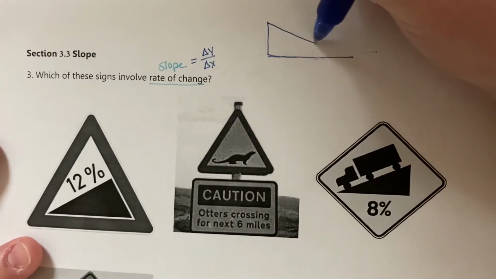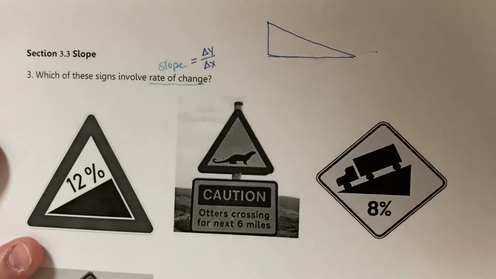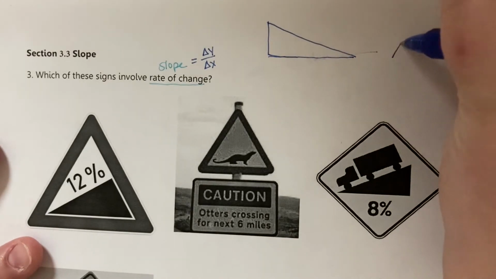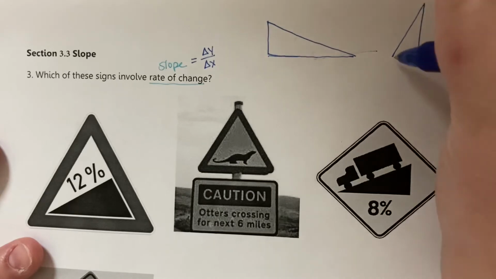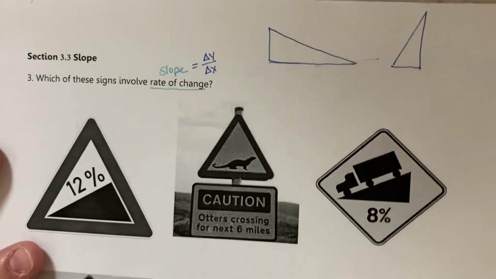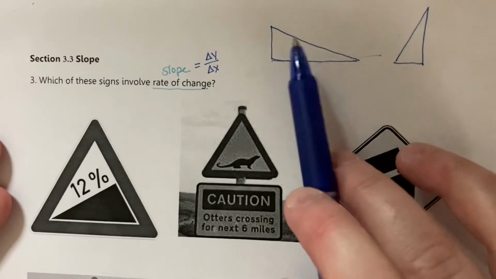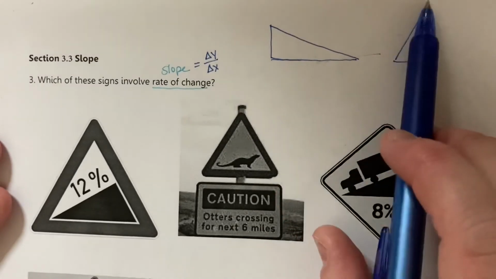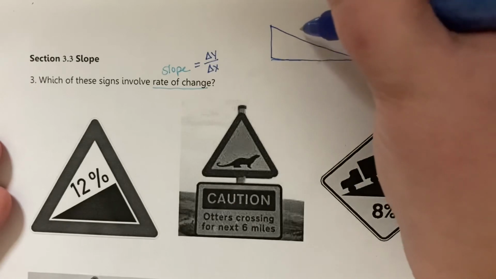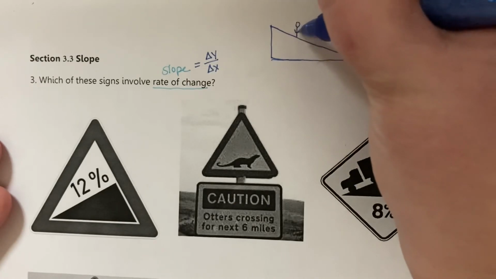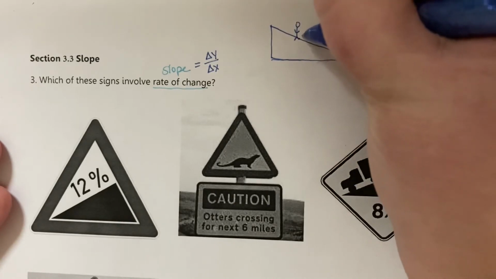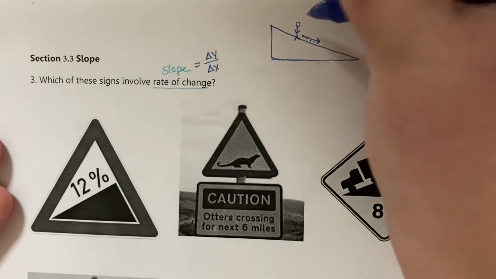All right. And I'm going to make a different kind of triangle too over here. A lot of times when we talk about slope, we're looking at this diagonal and how flat or steep it is, whether it's going downward. Like, if Amy's walking on this triangle this way, I'm going downhill.